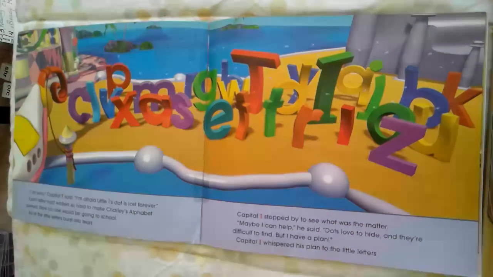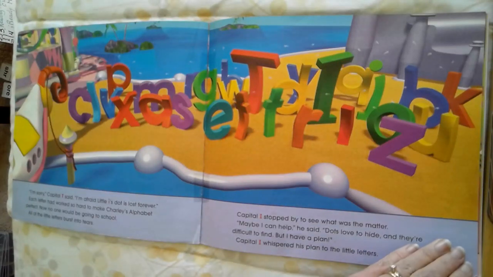"I'm sorry," capital T said. "I'm afraid Little I's dot is lost forever." Each letter had worked so hard to make Charlie's alphabet perfect. Now no one would be going to school. All of the little letters burst into tears. Capital I stopped by to see what was the matter. Oh, here's capital I right here. "Maybe I can help," he said. "Dots love to hide, and they're difficult to find. I have a plan." Capital I whispered his plan to the little letters.